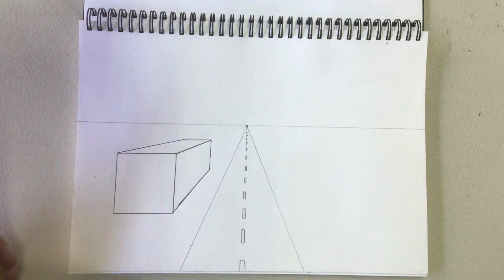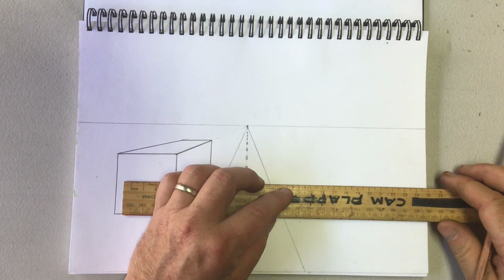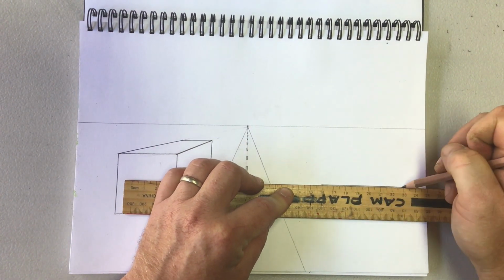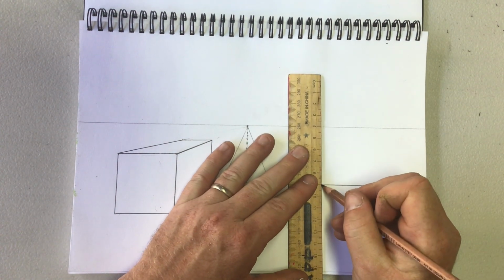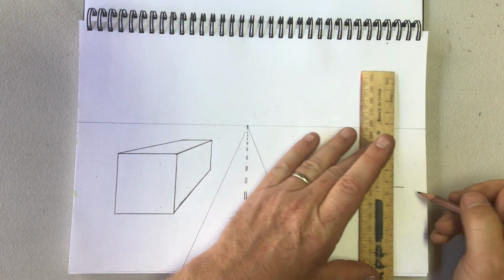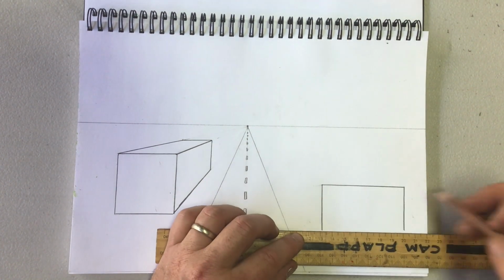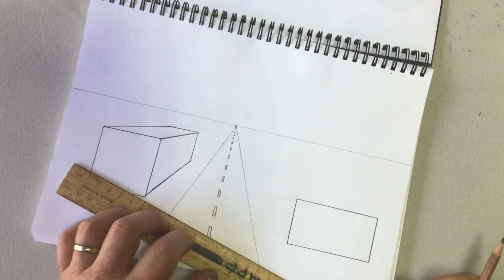Let's try one from the other side. So again, let's just create a square shape first. It doesn't have to be an exact square. I'm going to make mine a bit lower this time, like a rectangle. Now again, let's follow the rules.